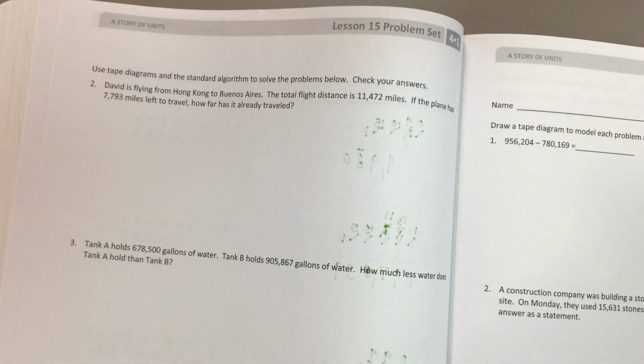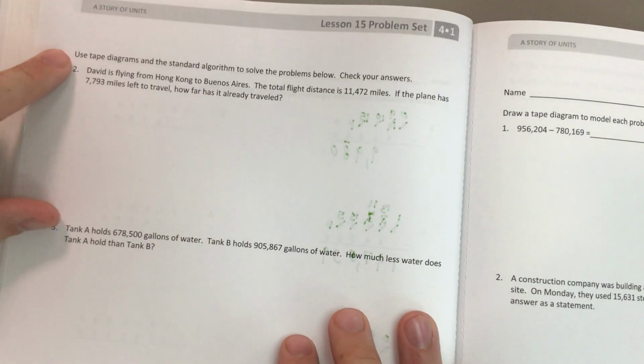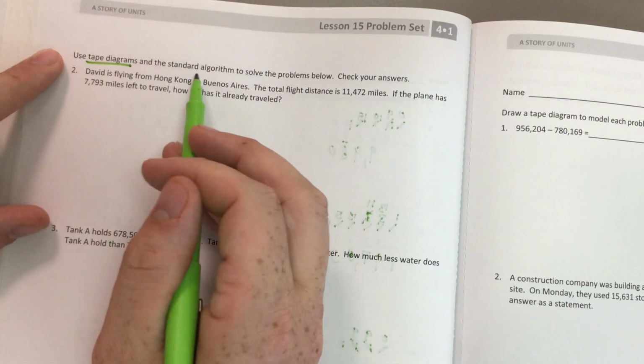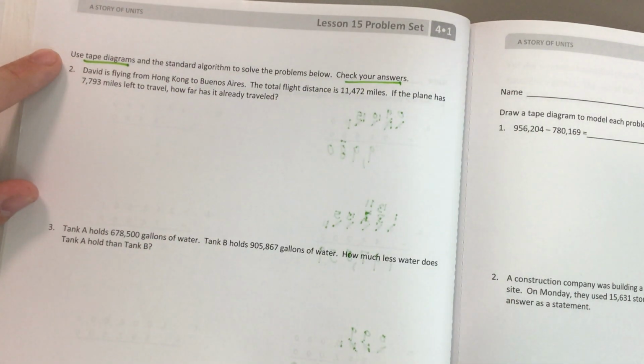And again, what you end up doing is you're going to have to borrow from a larger place value to prepare for the other place values. It says use a tape diagram and standard algorithm to solve the problems and check your answers. Luckily, we don't have to write statements.